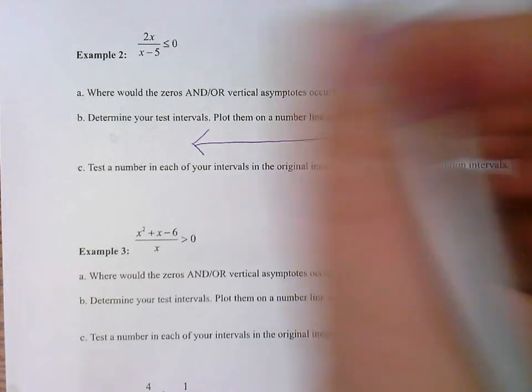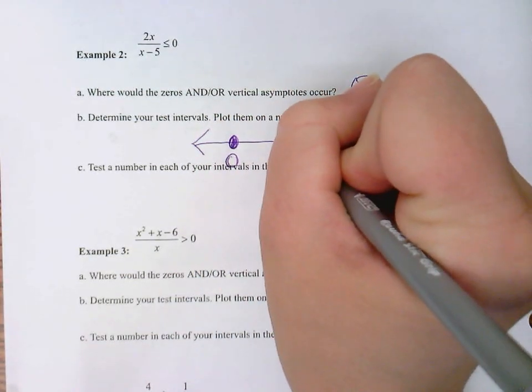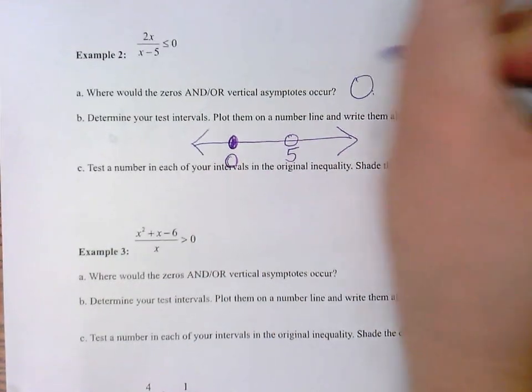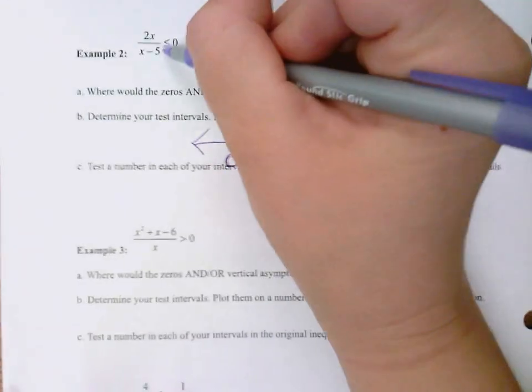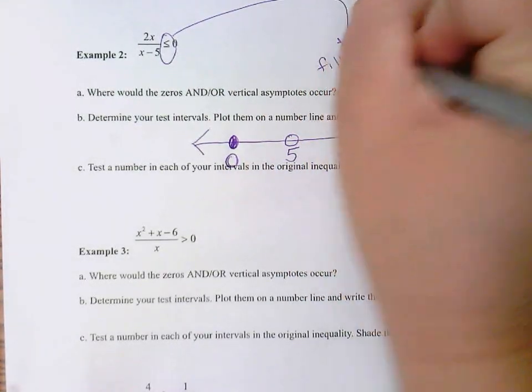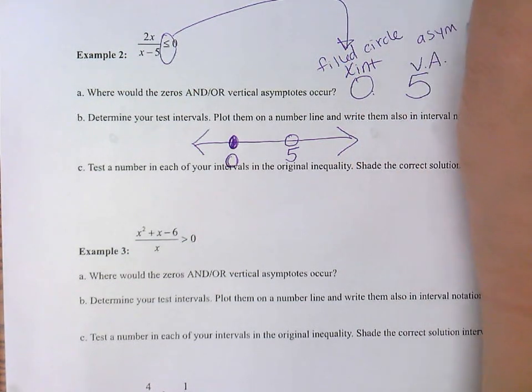So I'm going to use a filled-in circle at 0 on the number line, but an open circle at 5, because that was a vertical asymptote and that was an x-intercept. Because this was less than or equal to 0, I can use a filled-in circle. But for asymptotes, you always use open circles.